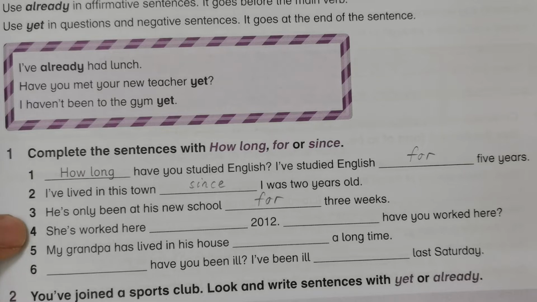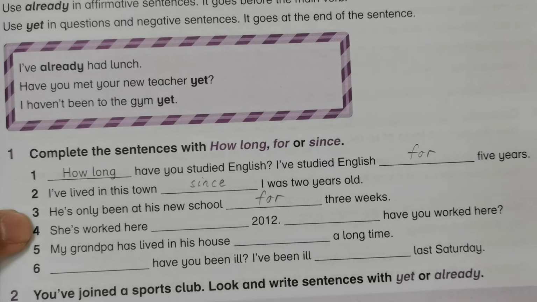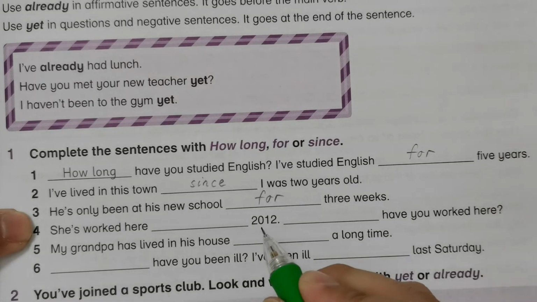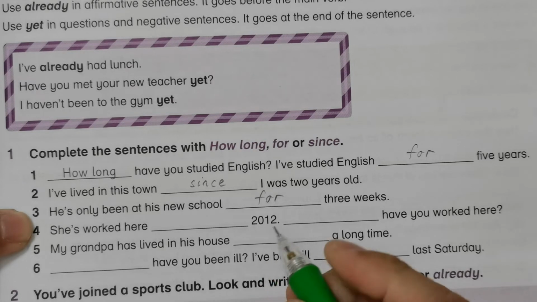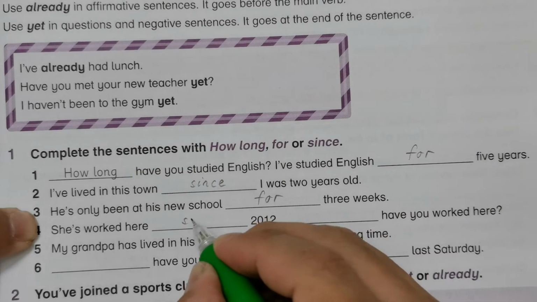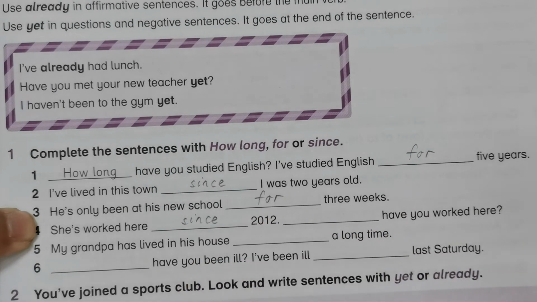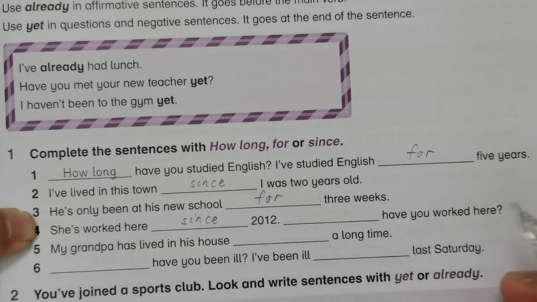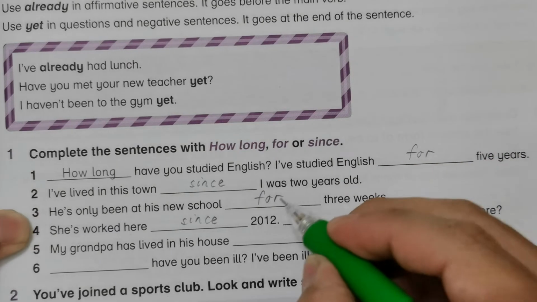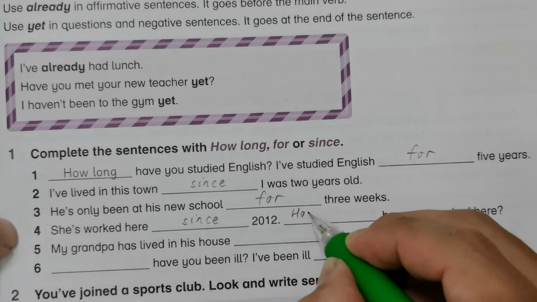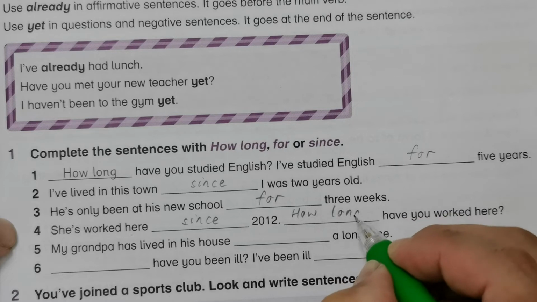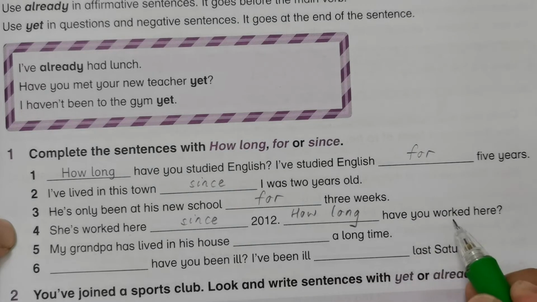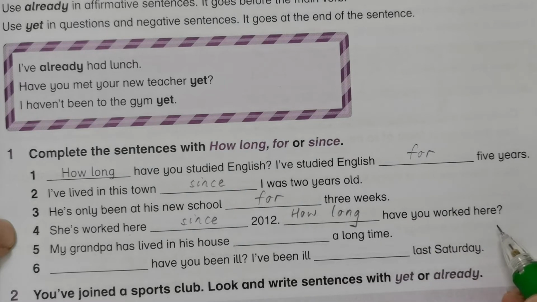And then number 4, she's worked here, so 2012. So this is the exact moment, so you need to use since. And then this is interrogative or question form, so you need to use how long. So how long have you worked here? So followed by question mark.